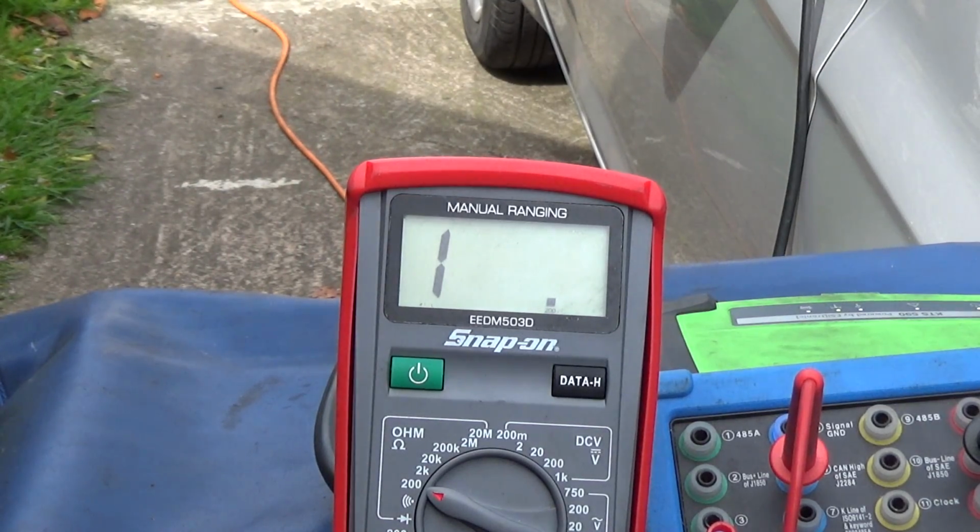And when it goes to sleep, the meter will drop back down. Sometimes it takes a minute or two for the network to go back to sleep. So this is why you perform these tests with the key off and the vehicle asleep. You can't check a physical network with power going through the circuit.